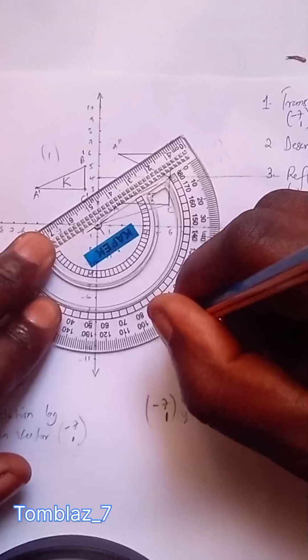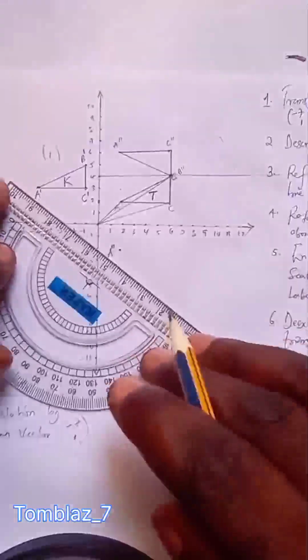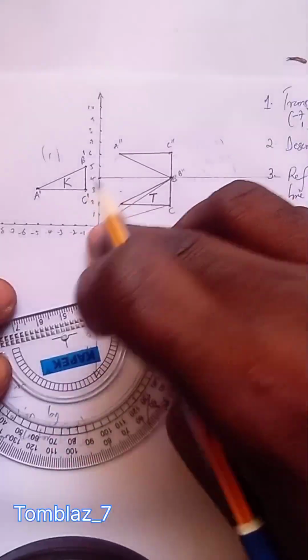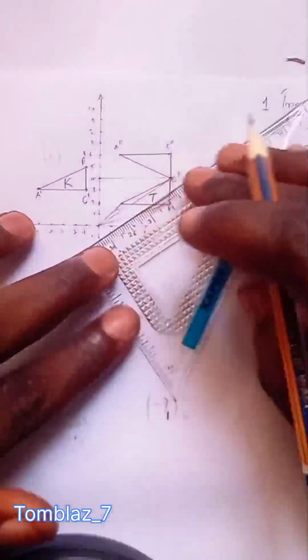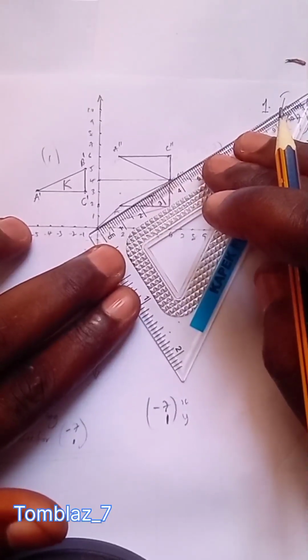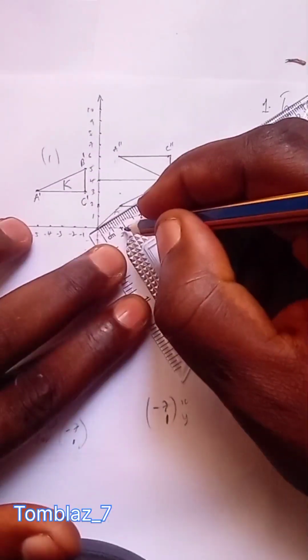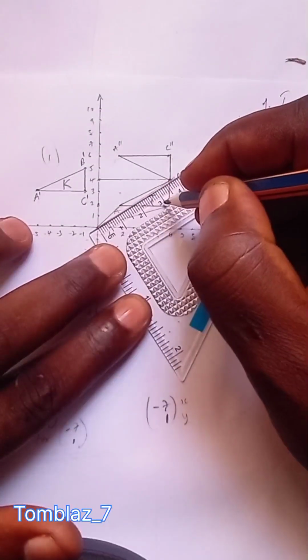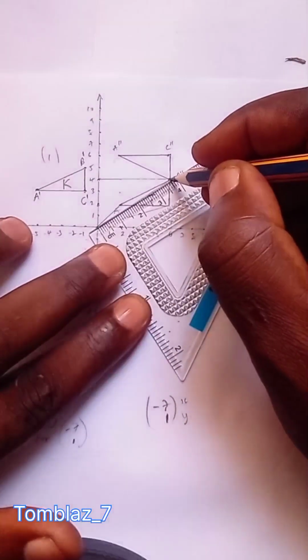This is where 90 is. All right, so I will measure the distance between the origin and B again. So this is the origin to B. So this is 1, 2, 3, 3.7.